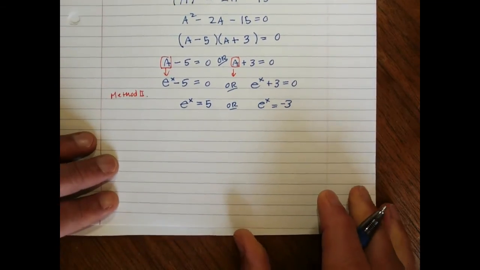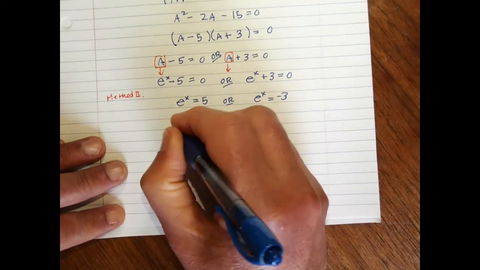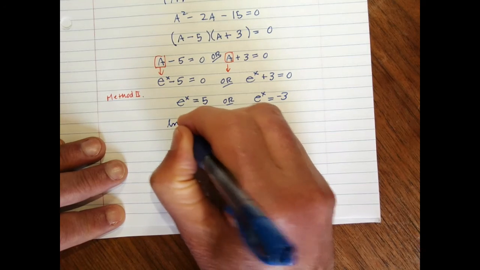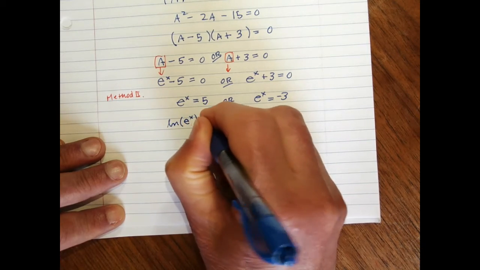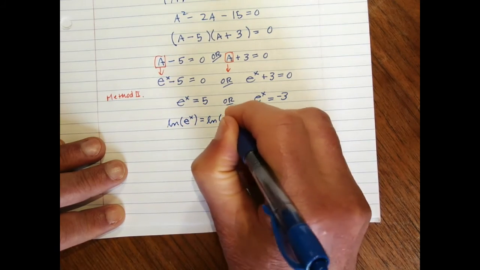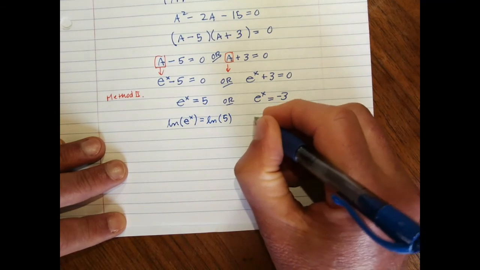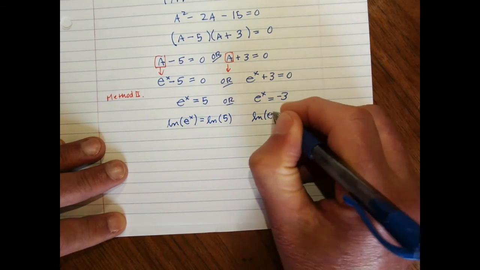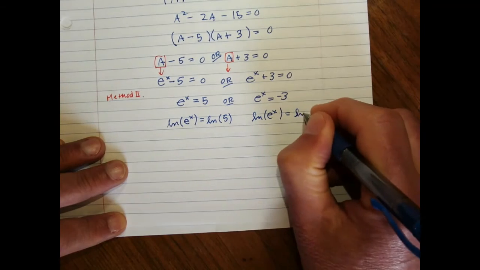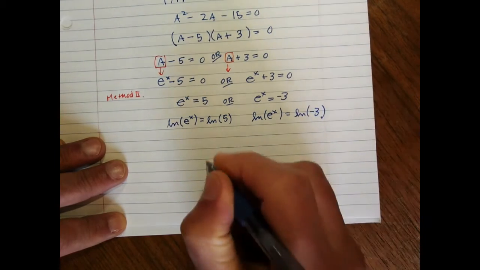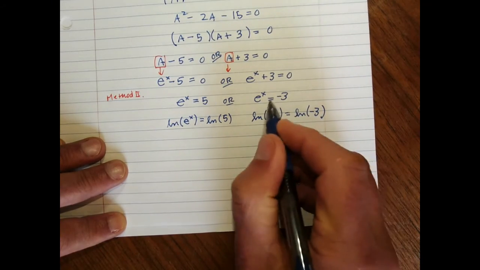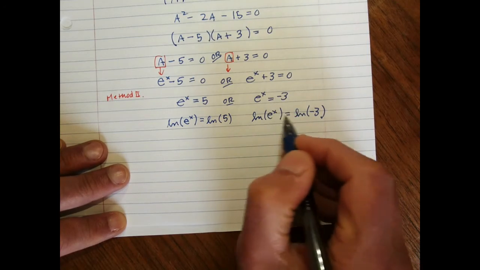And then we apply our taking ln of both sides principle, right? ln of e to the x equals ln of 5, or ln of e to the x equals ln of negative 3. And I think we're getting trouble out of this second factor.